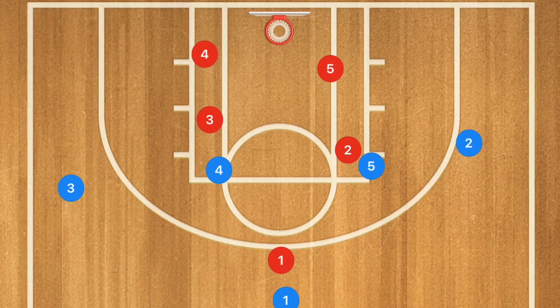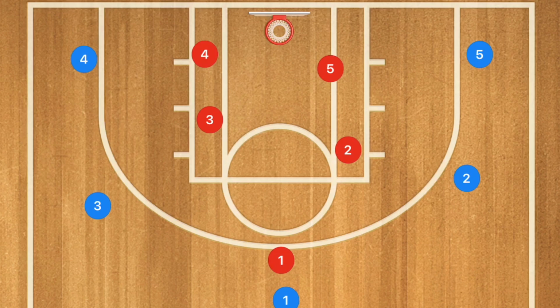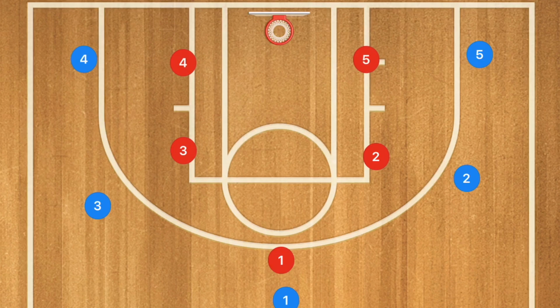So for one, what we're going to try and do is go into a 5-out. Now, by going into a 5-out, these 4 players are going to be needing to stretch out. And when that happens, when you stretch out a defense, that creates lots of opportunities for you to score. So what we're going to do here is have player 1, he is going to have player 2.